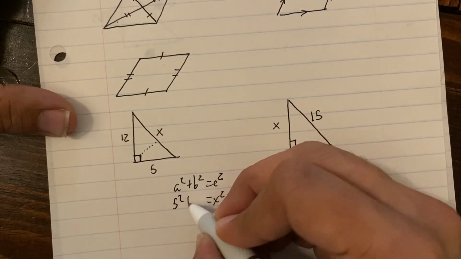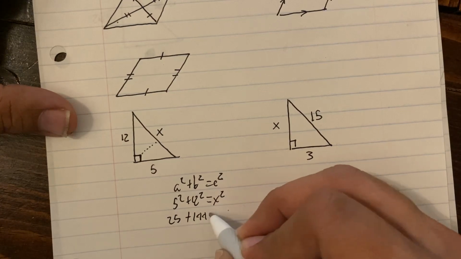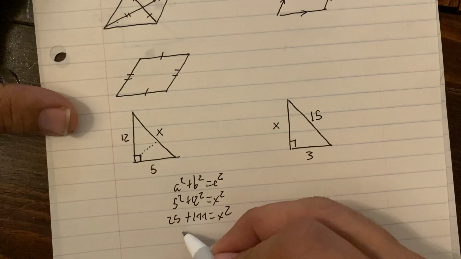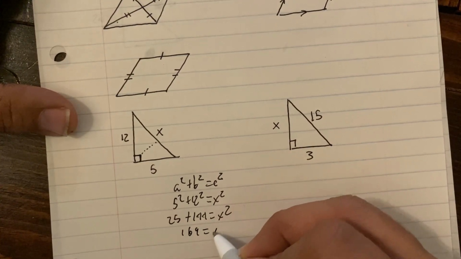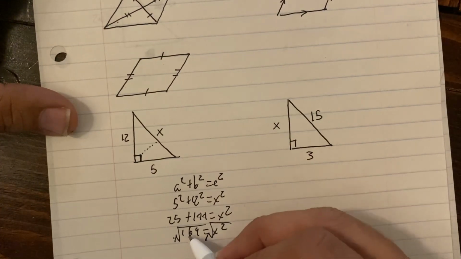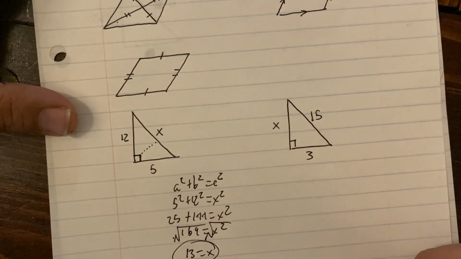So this is 5 squared plus 12 squared. So this is 25 plus 144 equals x squared. If you add these together, you're going to get 169 equals x squared. The final step is square root both sides, and you're going to get 13 equals x. Okay, so that actually has a solution.